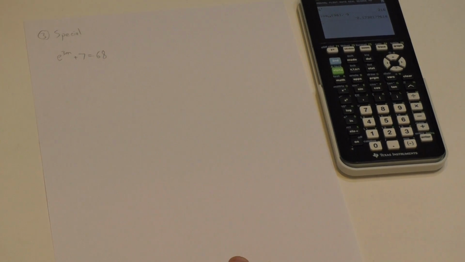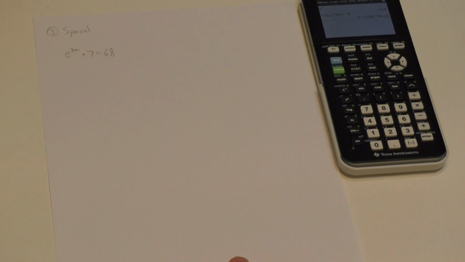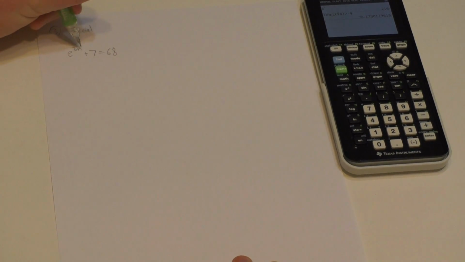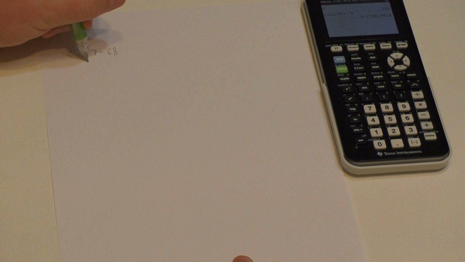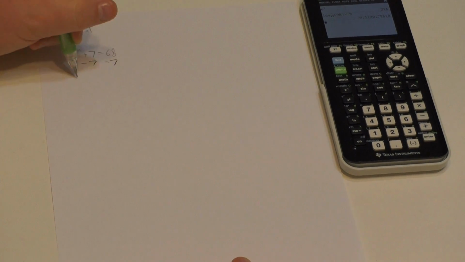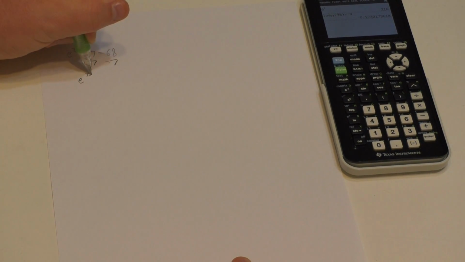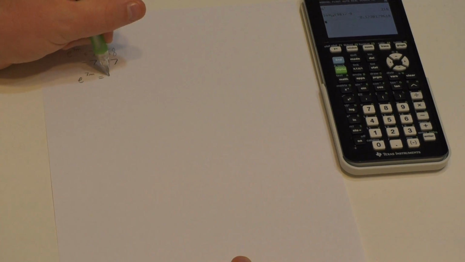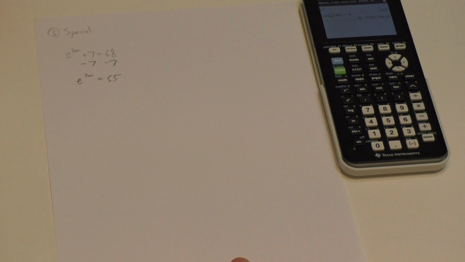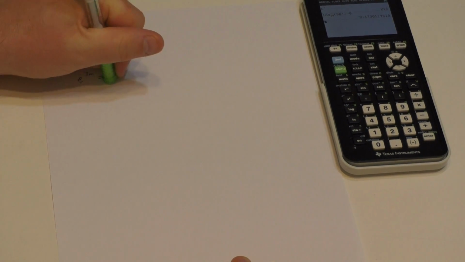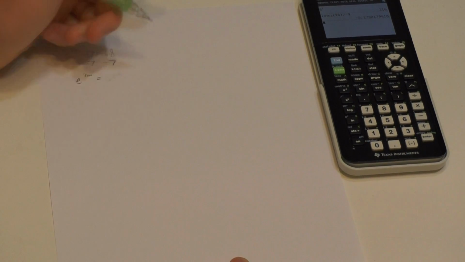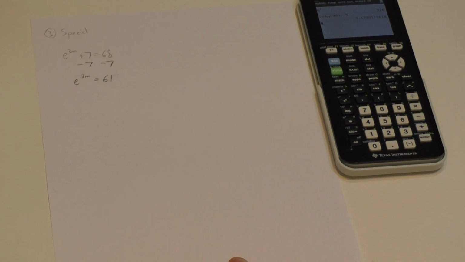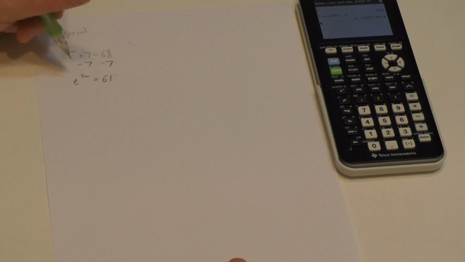Now here's a special case, okay? Again, we want to get the exponential by itself, which is e raised to the 3m plus 7 equals 68. So I'm going to subtract 7 on both sides. Now I have e raised to the 3m equals 61. Okay.